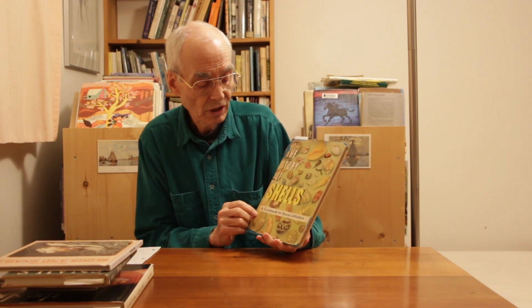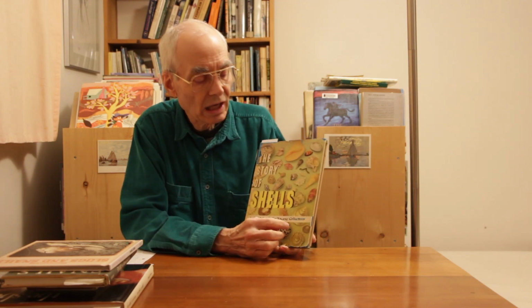Looking at the oceans and sea life, some of those are snails and slugs, and some have shells. So I wanted to look at shells. The story of Seashells, a guidebook for young collectors. This was published in 1956, and it's a nice introduction. Some lovely examples of the variety of shells on the cover there.